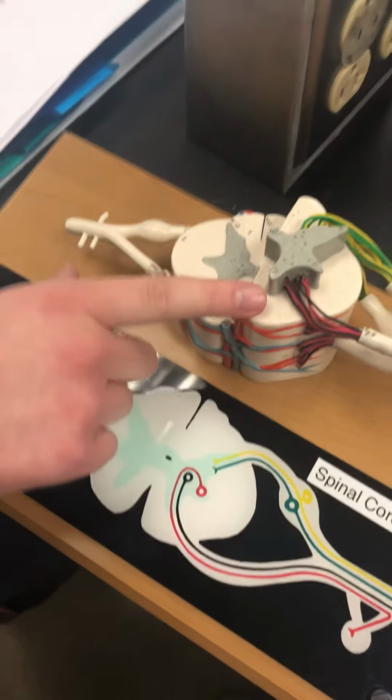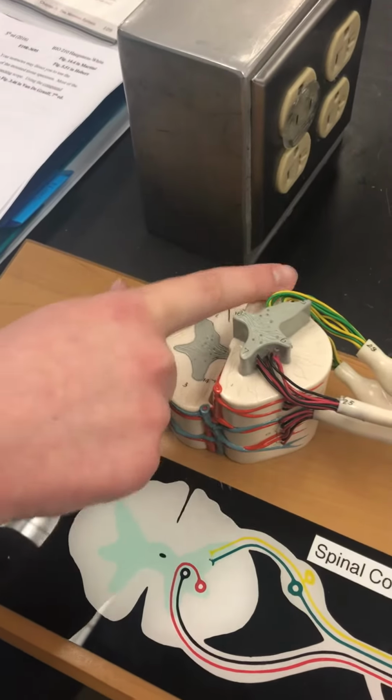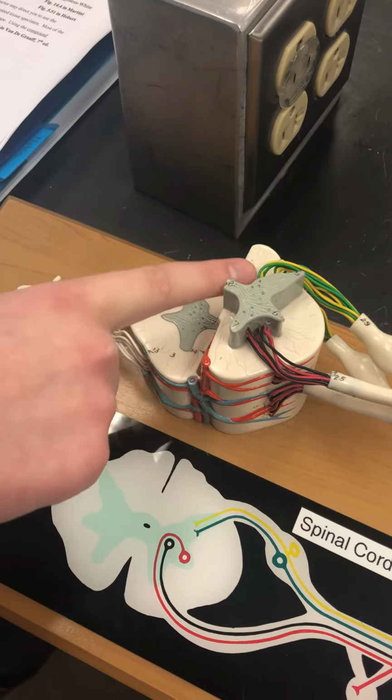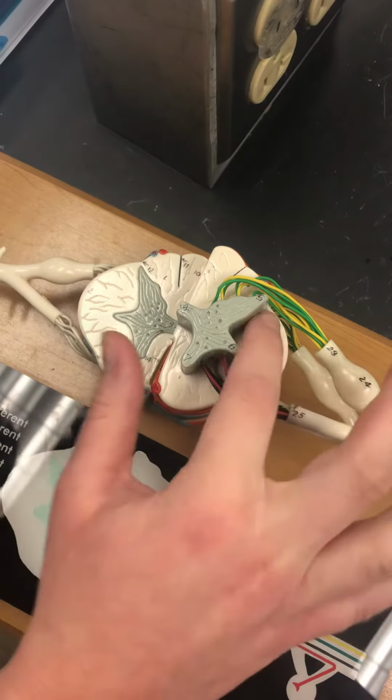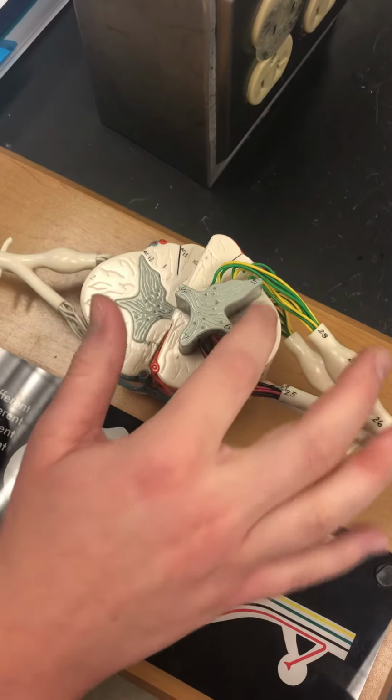For the white matter, you have the posterior white columns, funiculi, which is this part back here. You have your anterior white funiculi, which is up here, and then you have your lateral white funiculi, which is over here on the side.